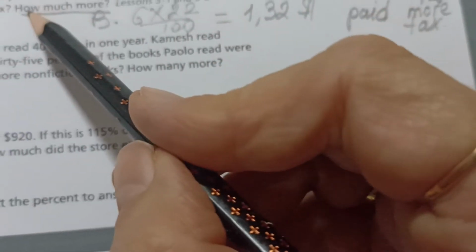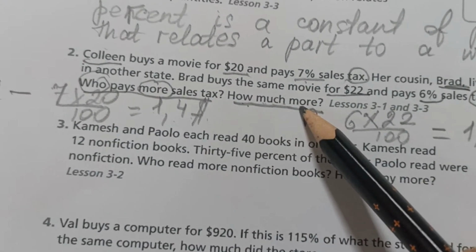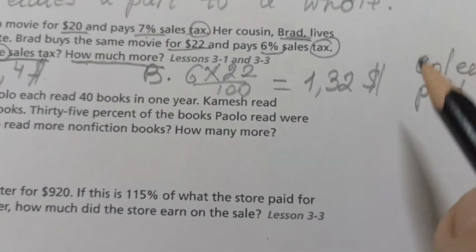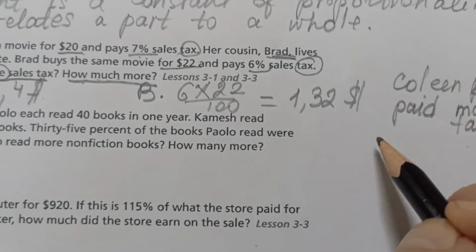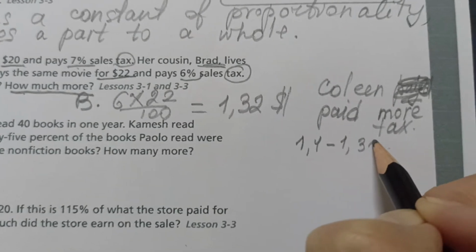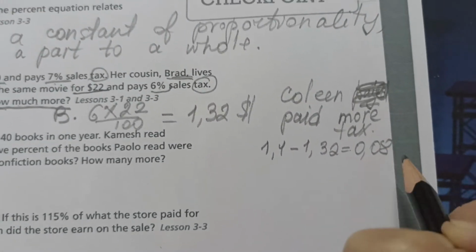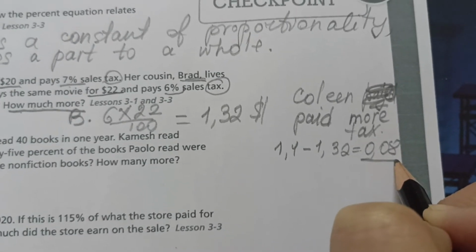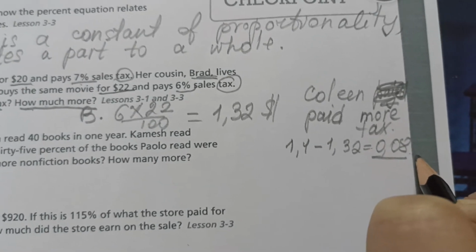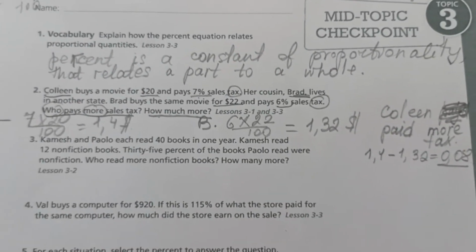And how much more? How much more or how many more? You do minus. So 1.4 minus 1.32 is going to be 0.08. So more by this sum. Okay, that's it with number 2.